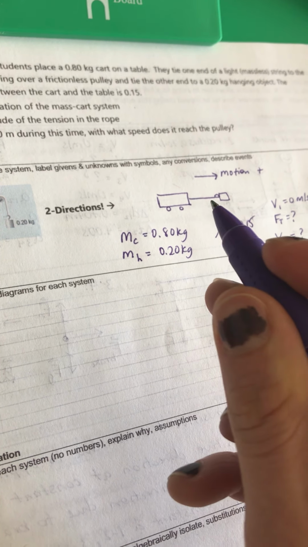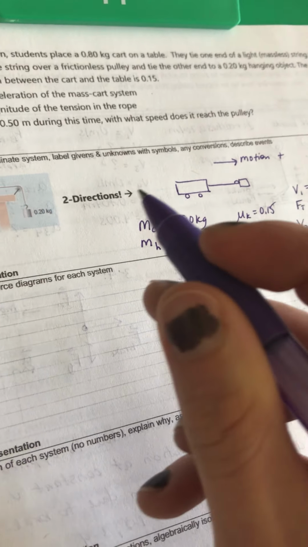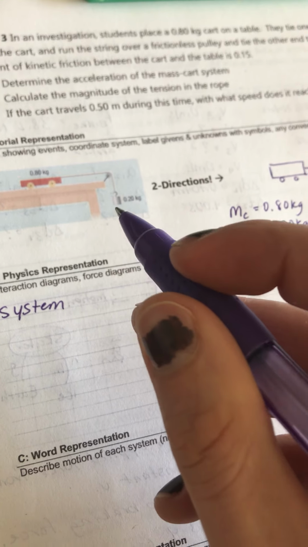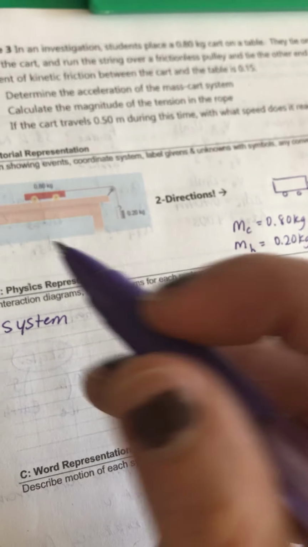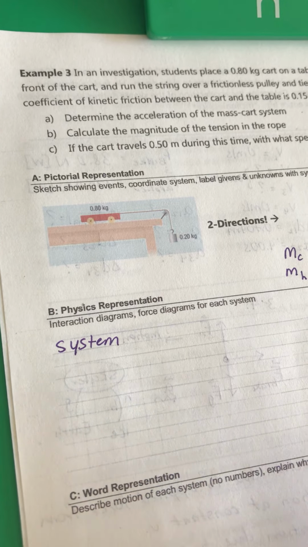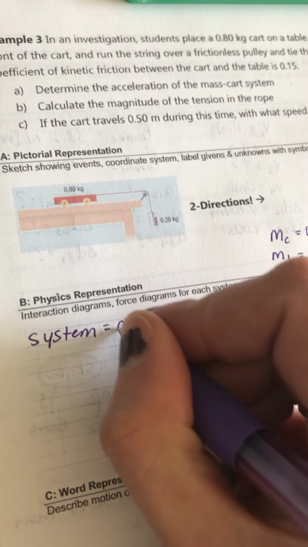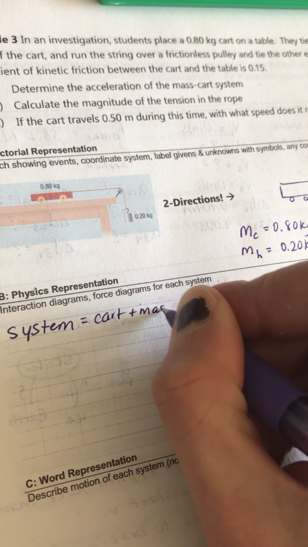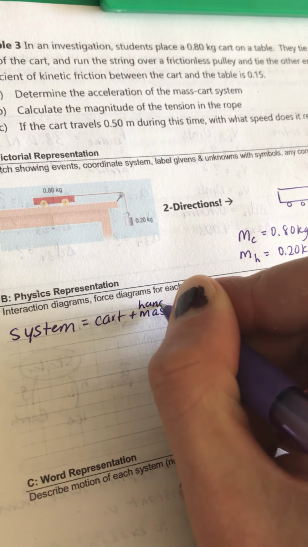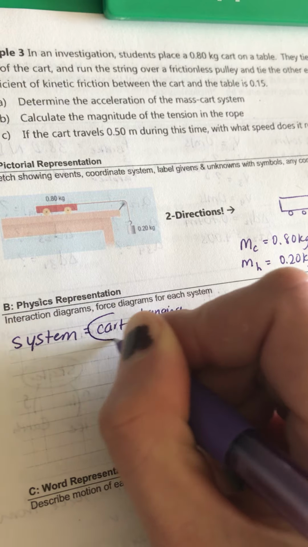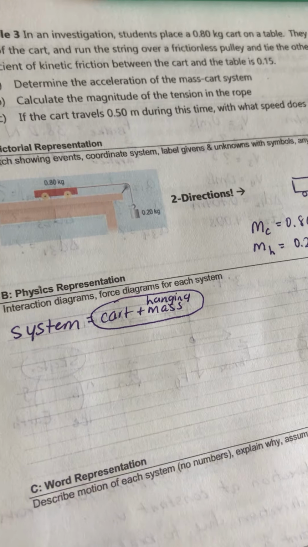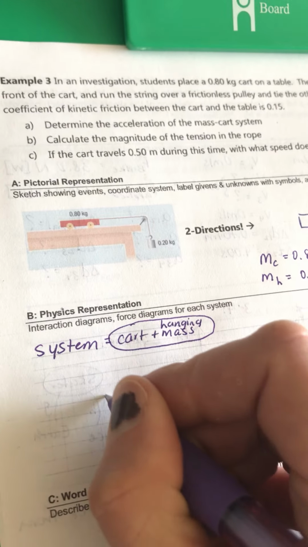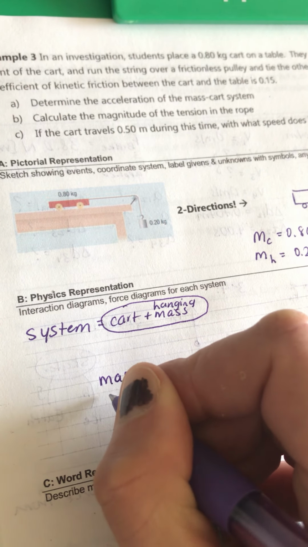But in this case, something that's pulling them along is gravity, because essentially it's gravity that pulls this mass down and pulls everything along. Okay, so our system is going to be the cart and the hanging mass together. Okay, so what we're going to do is draw that interaction diagram.